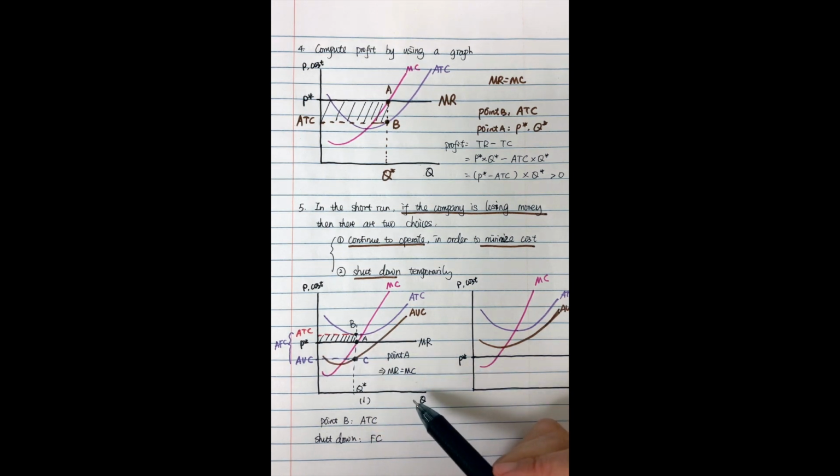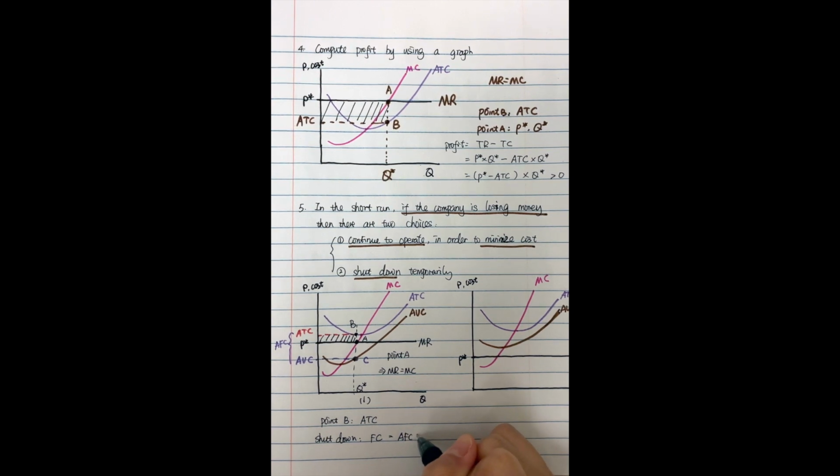However, if the firm chooses to shut down the business, the loss will be the fixed cost, which is larger. So this one equals average fixed cost times the quantity. So this part is larger than the firm's loss from operating.